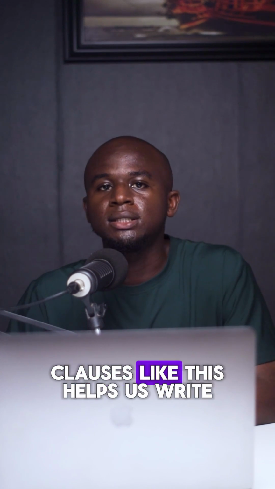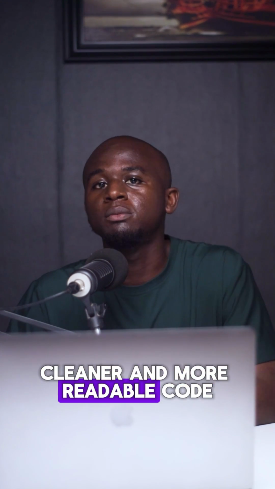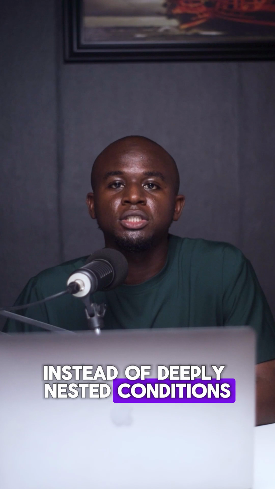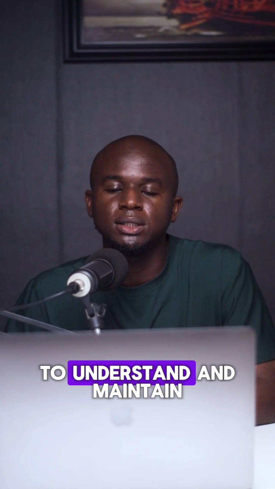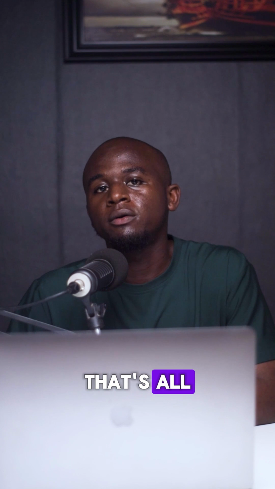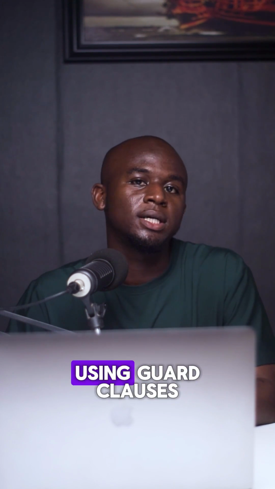Using guard clauses like this helps us write cleaner and more readable code. Instead of deeply nested conditions, we handle each case immediately, making our functions easier to understand and maintain. That's all on refactoring JavaScript functions using guard clauses.